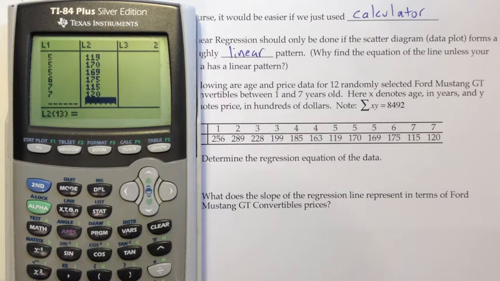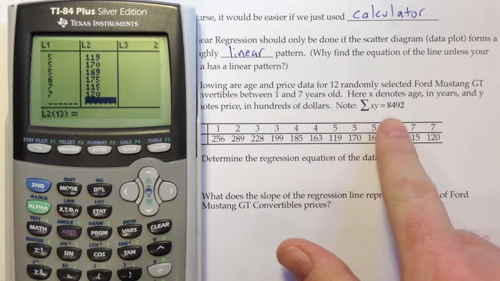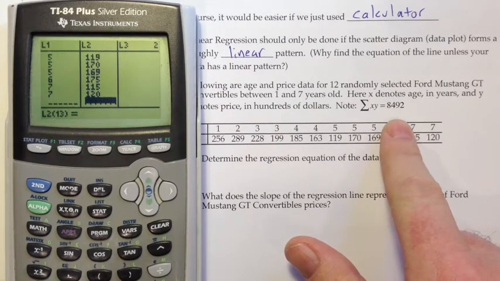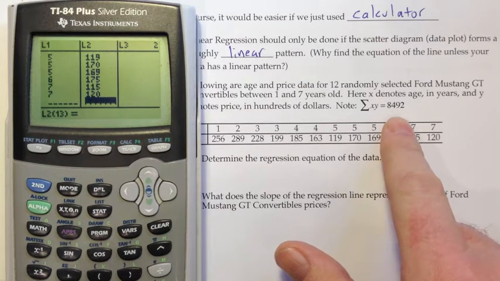And then the calculator is ready to take over and do the linear regression equation for me. But if I have a typo on any one of these numbers, I'm going to get a wrong answer. So one way to verify that is to look at this sigma xy. If that matches, then most likely I've entered my data correctly. So let me show you how you do that.